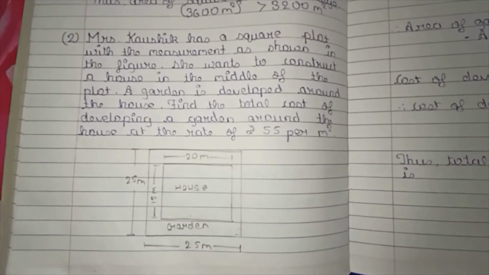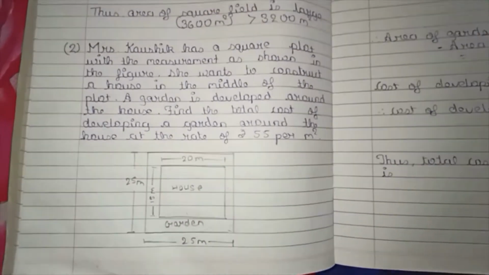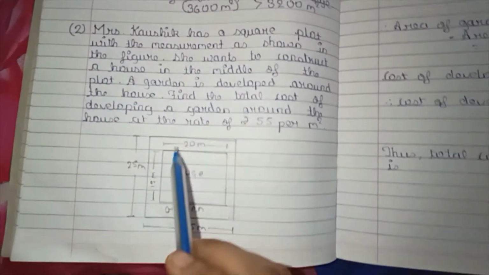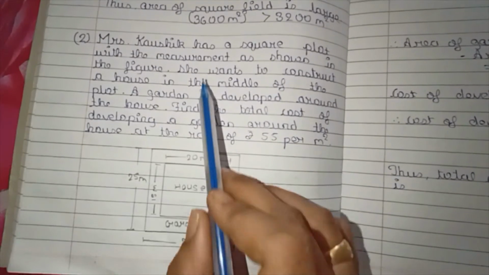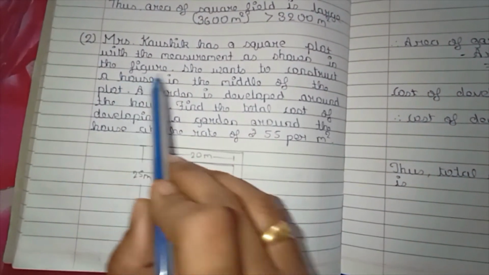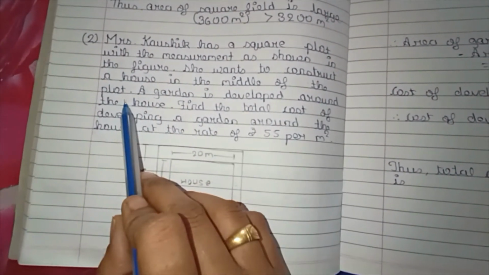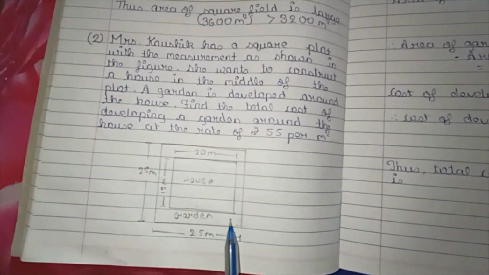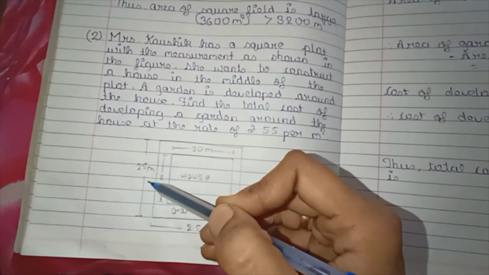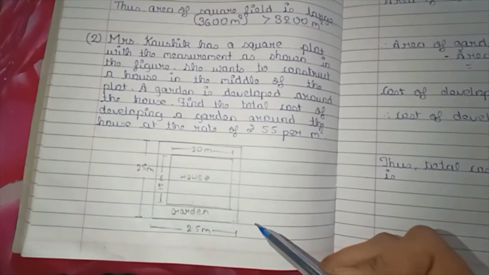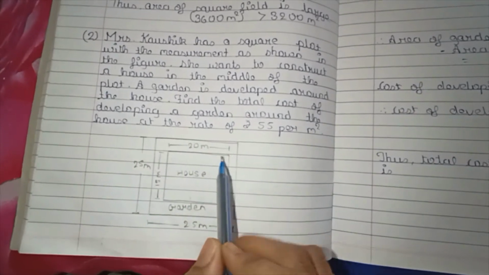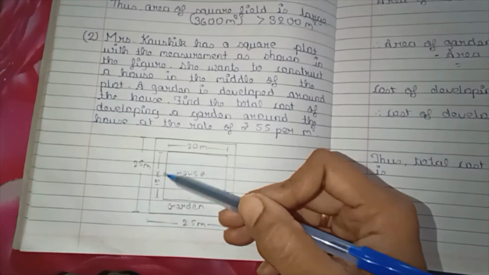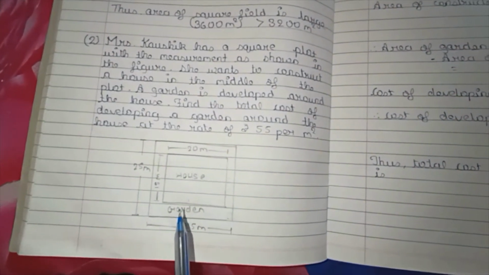Question 2. Mrs. Kaushik has a square plot with the measurement as shown in the figure. She wants to construct a house in the middle of the plot. This is a square plot of 25 meter length, and the breadth is also the same, and a house is to be constructed. The house length is given to us as 20 meter and 15 meter breadth. So it's a rectangular house.